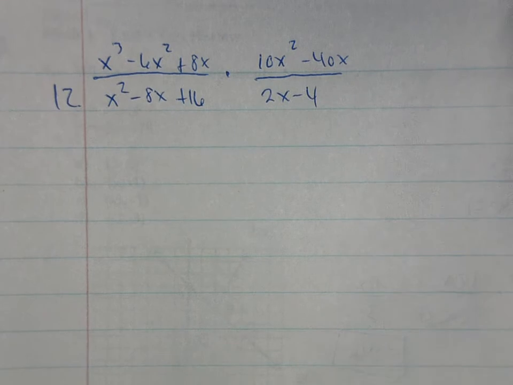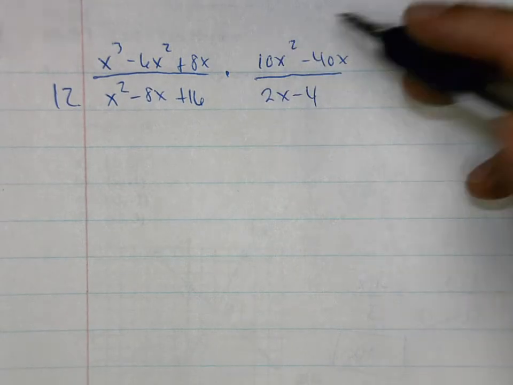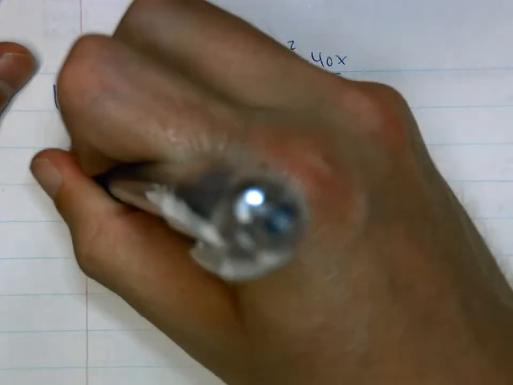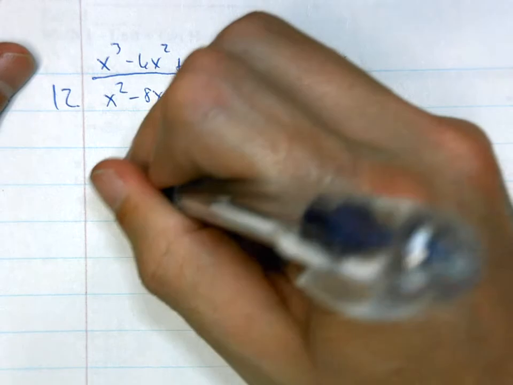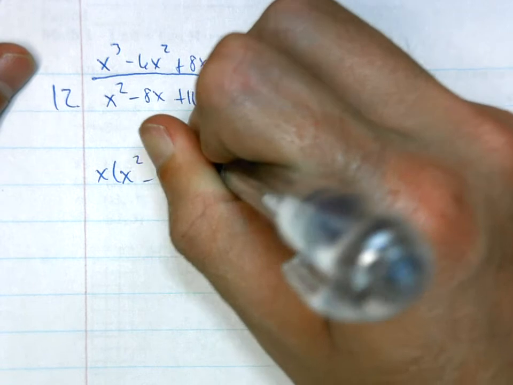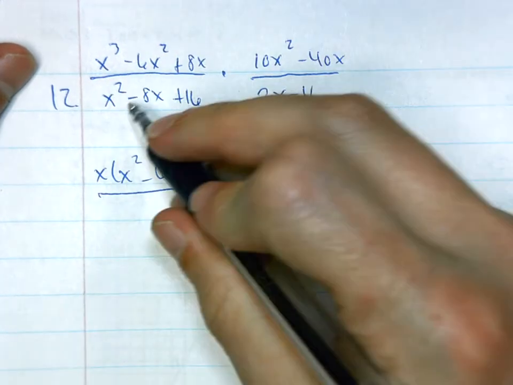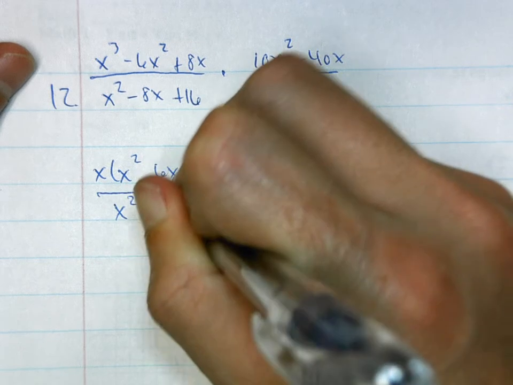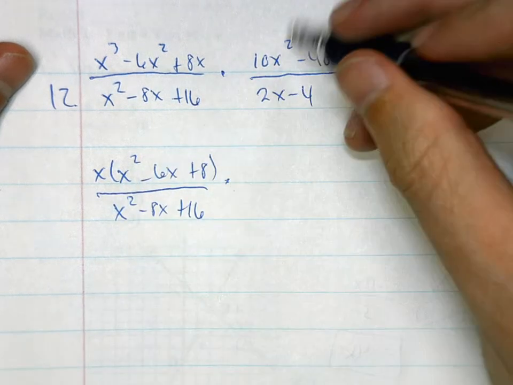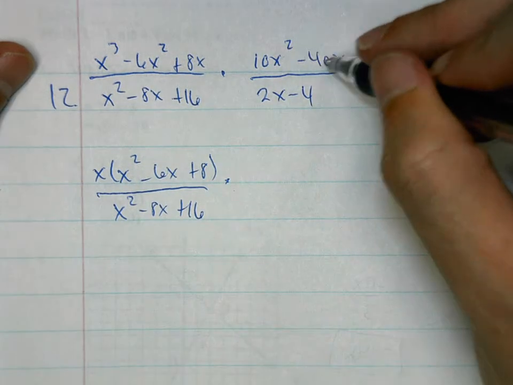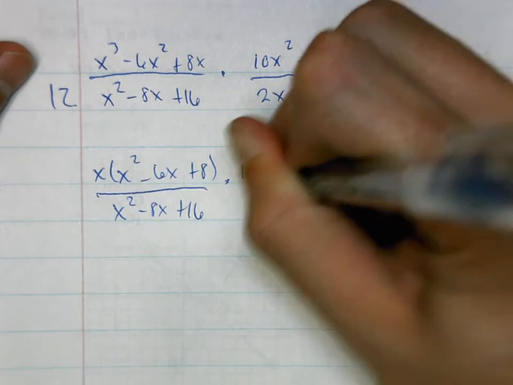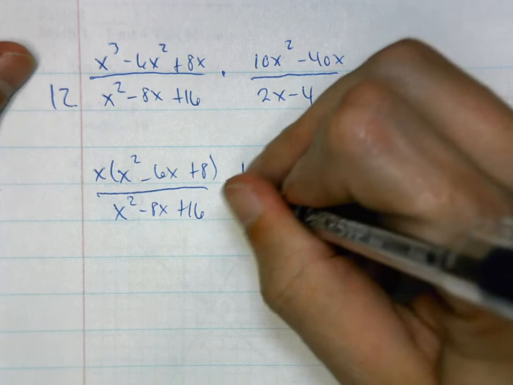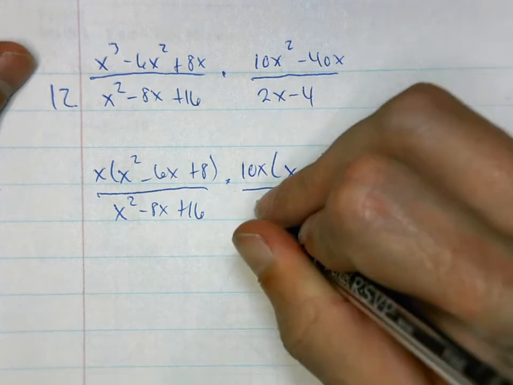And we are going to factor everything that we can. First, GCF this guy. So x times x squared minus 6x plus 8. We'll factor it later. GCF of 10x squared and negative 40x would be 10x, and so you're left with x minus 4. GCF of 2x and negative 4 is 2.